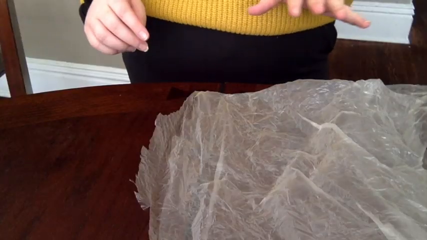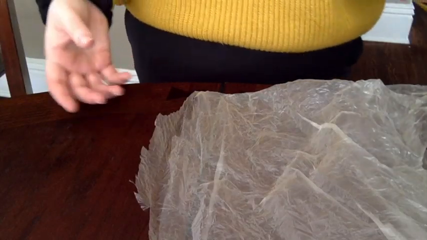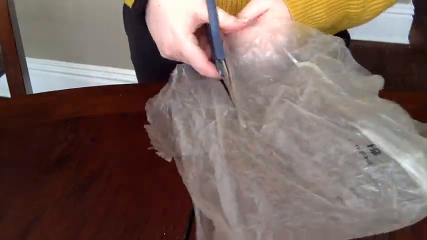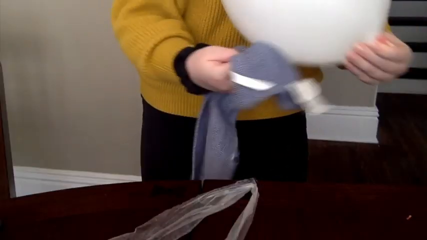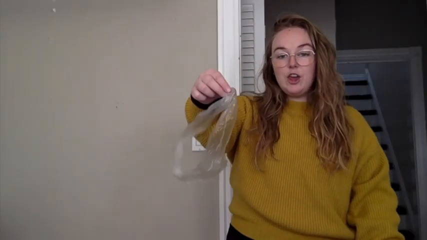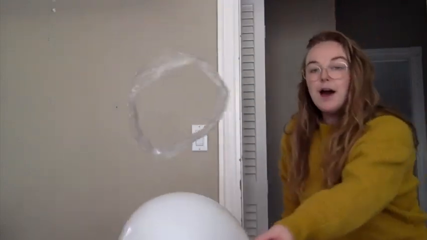Step number 1, we're gonna blow up our balloon. Step number 2, you're going to cut out a piece of plastic, kind of like a ring shape. The next step is to charge our materials. The next part is the most fun. You're gonna take your piece of plastic and you're gonna throw it up into the air and it'll repel the balloon. Then you have a floating circle.